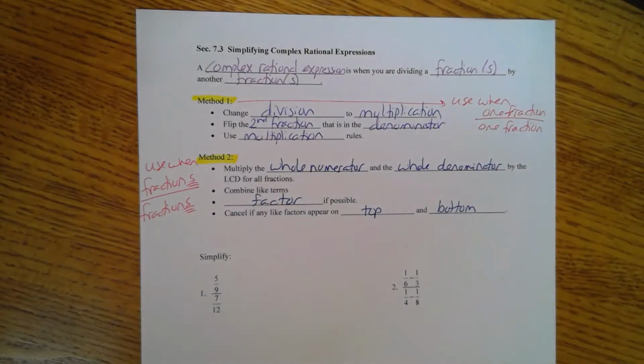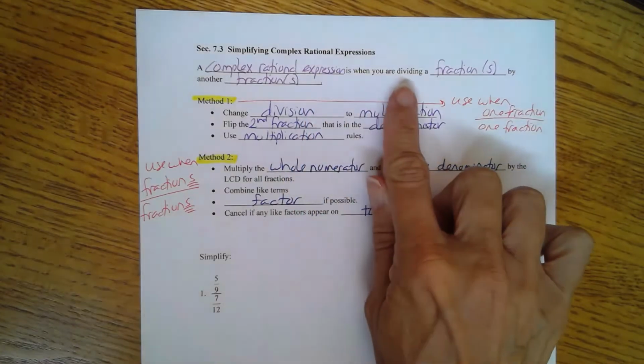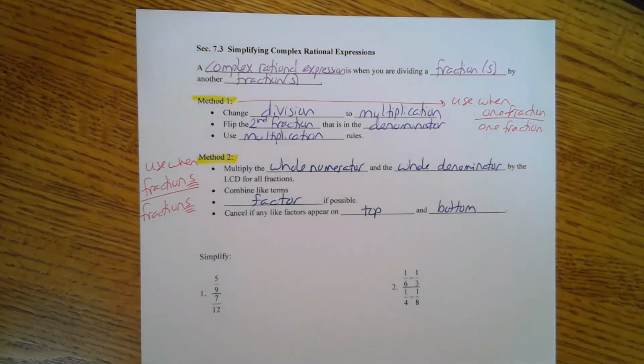Section 7.3, simplifying complex rational expressions. So what does it mean to be a complex rational expression? Well, a complex rational expression is when you have fractions over fractions. Like I said, Chapter 7 is all about fractions.